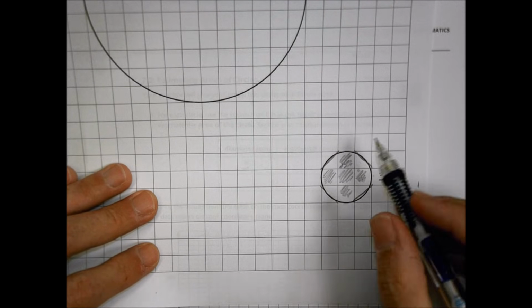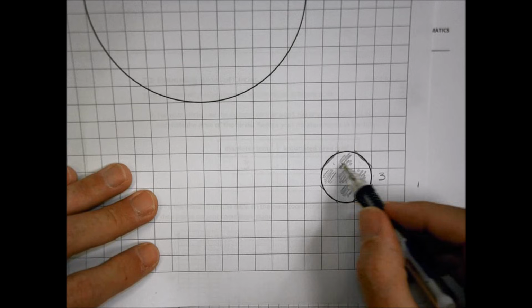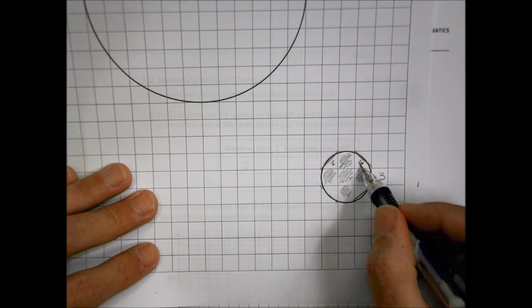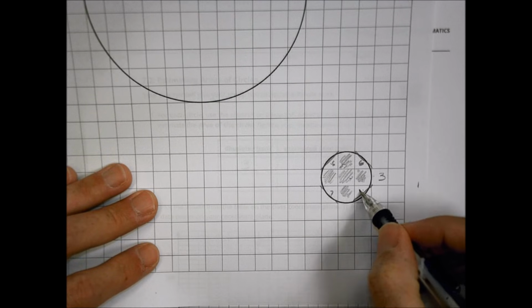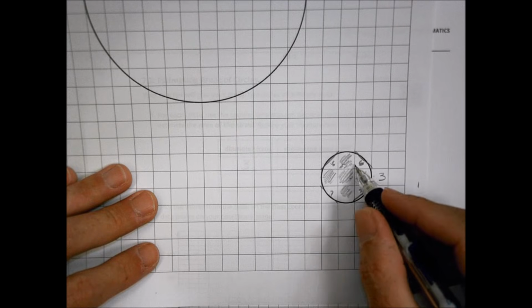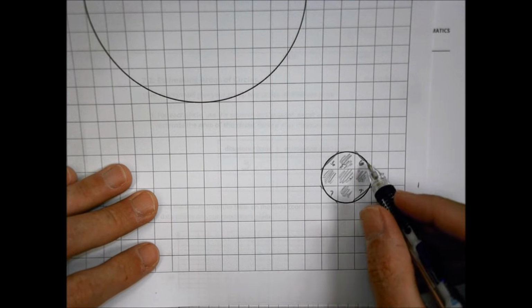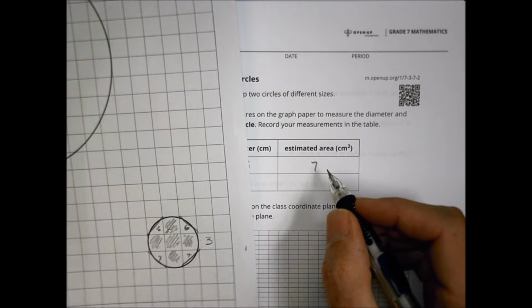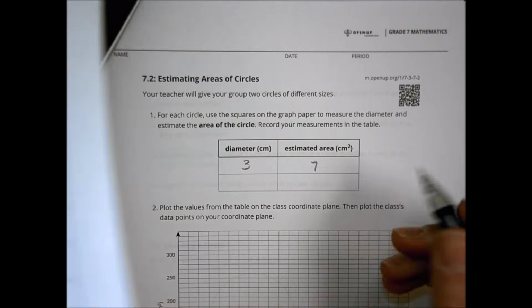So really, I could say I have 5, and those halves become another one, so that becomes 6. There's my 6th one, and these halves become my 7th one. So I might say I have approximately 7 squares that would be able to cover this circle if I took the squares and cut them up to make them work. So that's my estimated area for a diameter of 3.